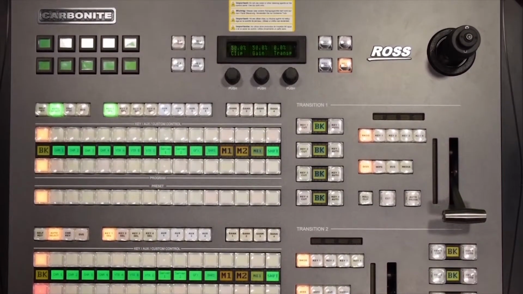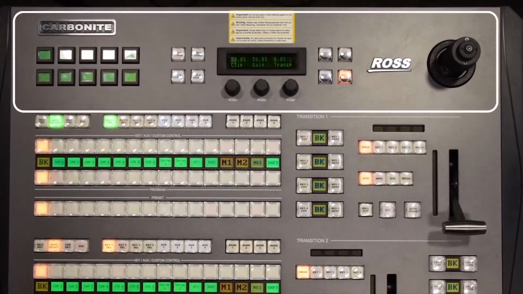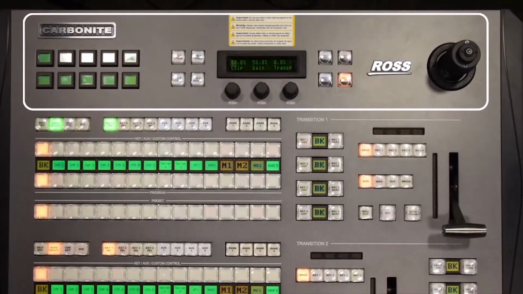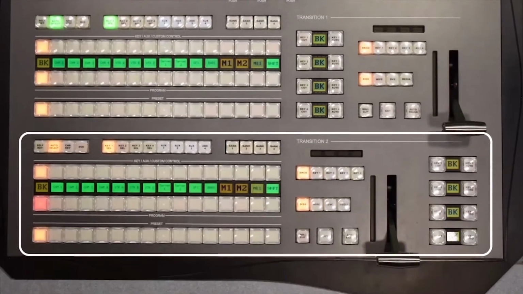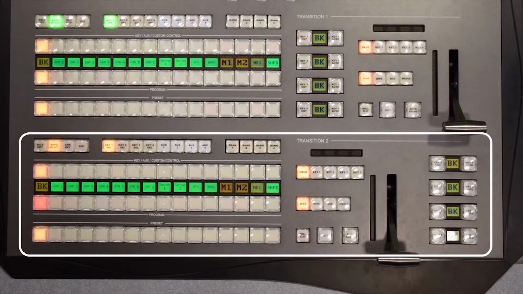First, let's separate the different sections of the switcher. This section is the adjustment section that controls and selects the different features of the switcher. This section is the ME1 video control section that controls the different layers in the switcher. We will explain this later on in the video. And this section is the main video control section where you control all the different sources coming into the switcher. Let's focus on this section first.